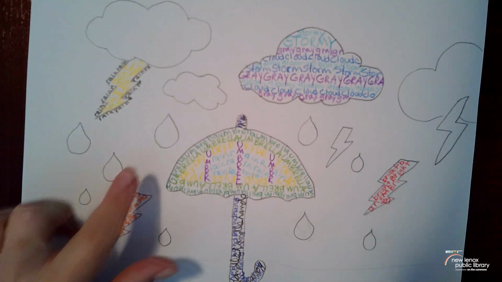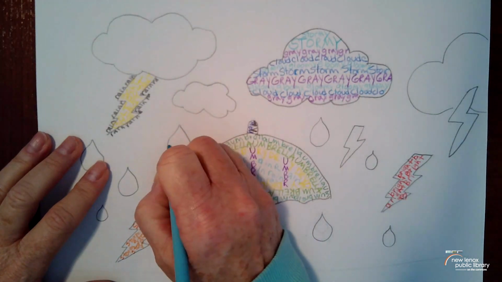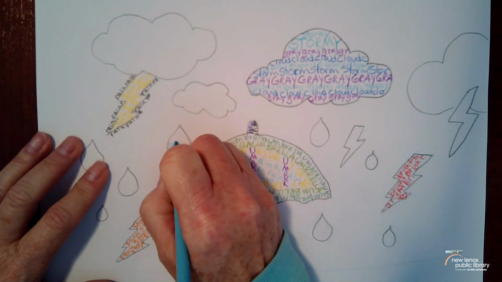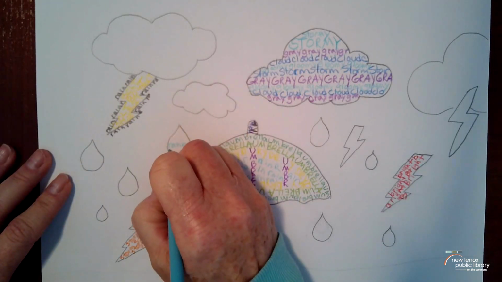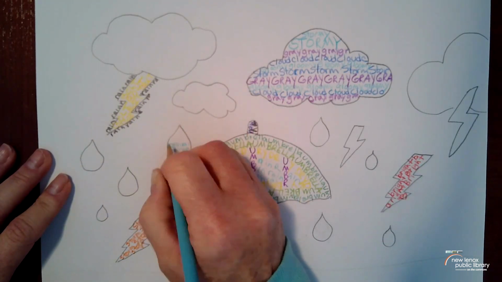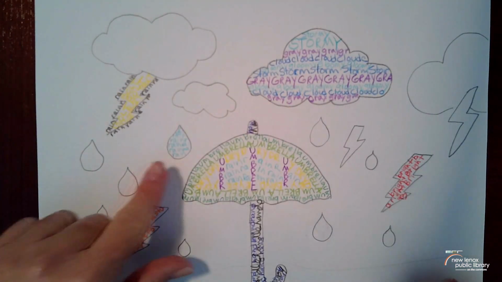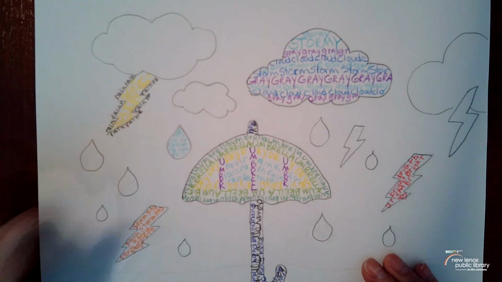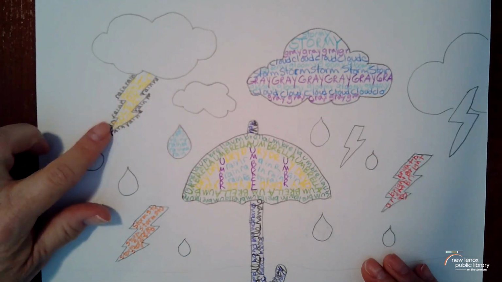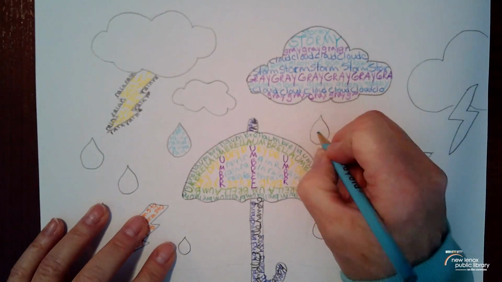So the first one I'm going to do is this one here, and I'm going to write the word rain in there. I'm going to start in the middle. Just try to write rain as many times as I can. All right, that does look like a raindrop. Do we want to see what it looks like outlined? Like this lightning bolt?